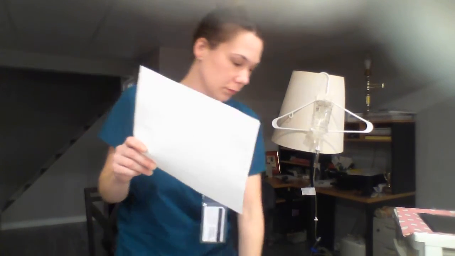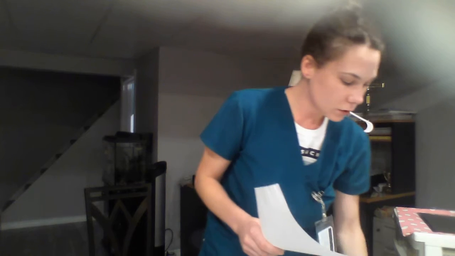So when I go into the room, I'm going to go in with my patient's chart, and I'm going to check his wristband and just make sure that I have the right patient. So checking the wristband. This is for Sid Garland. Birthday is 11/08/1965.